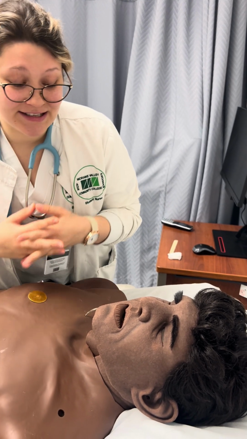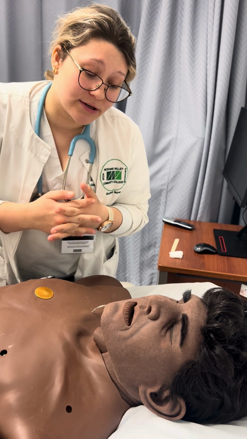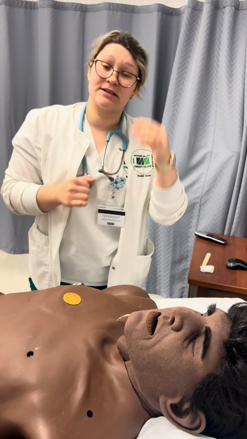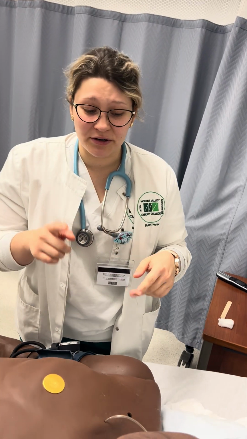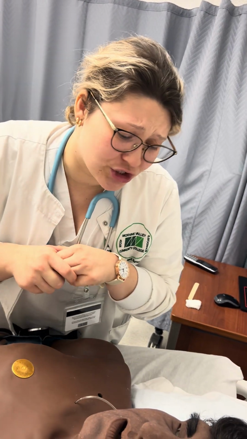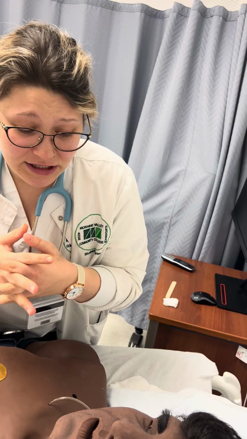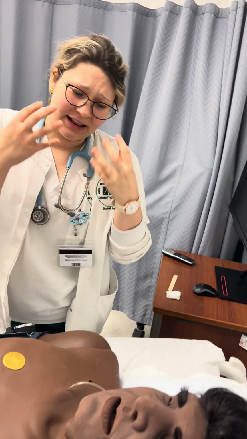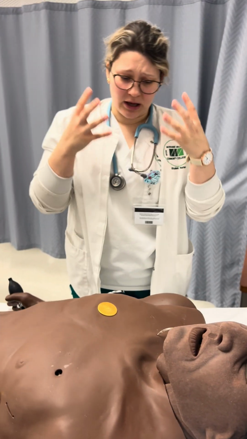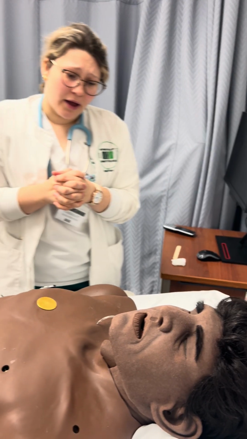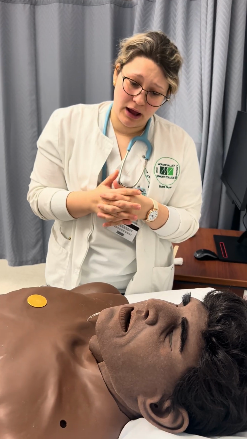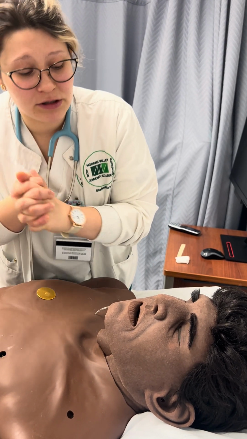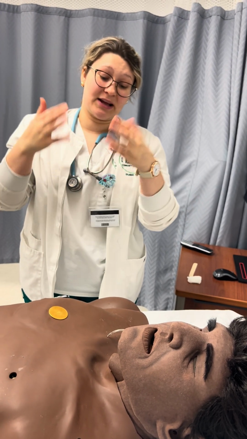I'm gonna see that the face is symmetrical. There's no drooping on either side. The color is appropriate for my patient's ethnicity and race. There's no pallor, there's no cyanosis, there's no jaundice, which is great. The texture is good. I don't see any dry spots. I don't see any excessive oiliness, or excessive abrasions or anything like that, which is great.